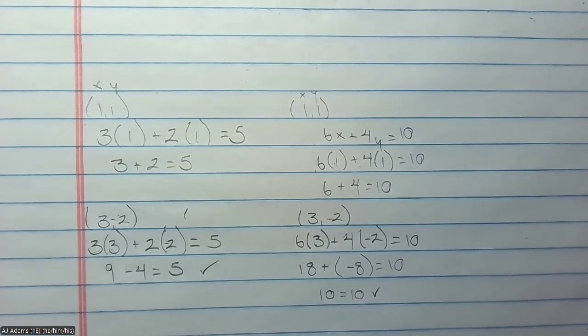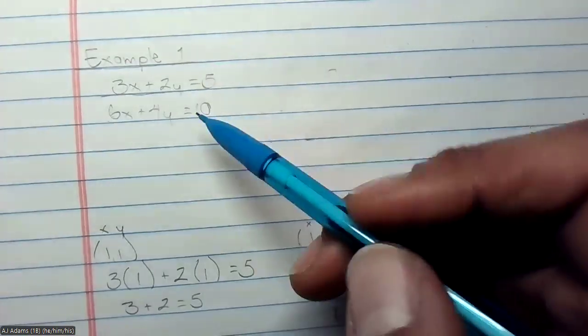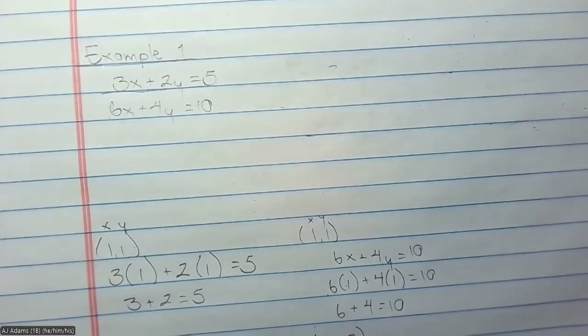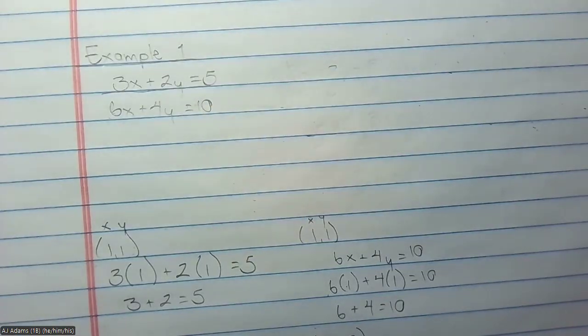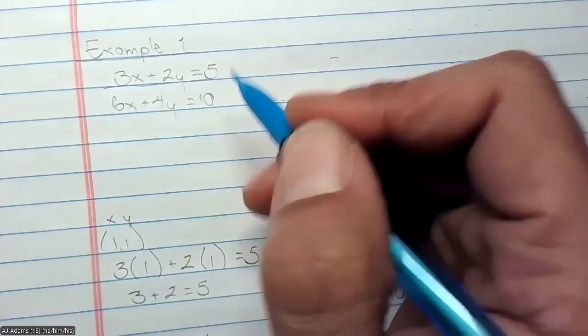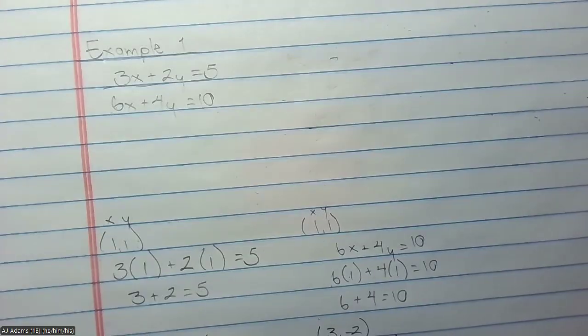So again, the only way that we could plug in two different solutions into both of these equations and have both of the solutions be true with both coordinates is if these two equations actually describe the same line. So there was a little verification.